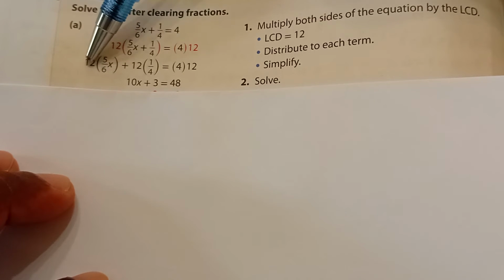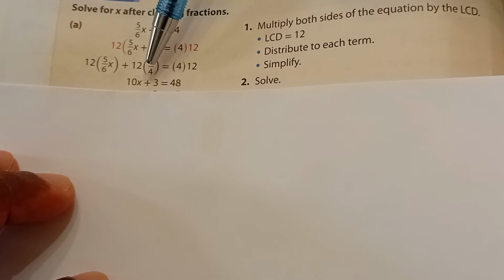Again, 6 goes into 12 twice. So 6 and 6 goes once, 6 and 12 goes 2 times. 2 fives are 10, and 10 times x is 10x. Do the same thing for this one, and we end up with 3. And 12 times 4 is 48.